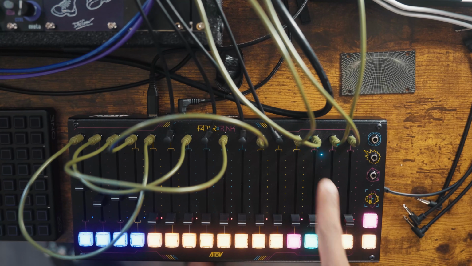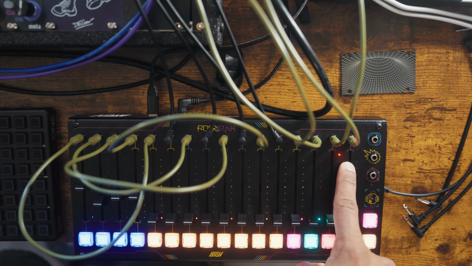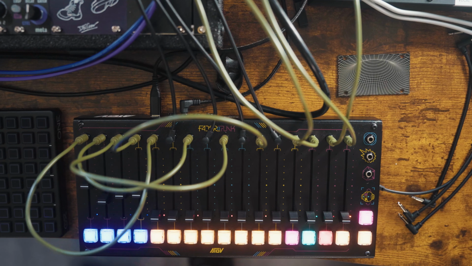And moving on to the last 4 channels of the Faderpunk, I simply have 4 LFOs running into the QPAS filter. And this creates some very funky, dynamic changes over time. So the Faderpunk is handling the rhythm, the envelopes, and the modulation all from one surface.